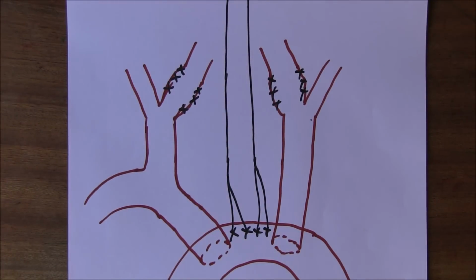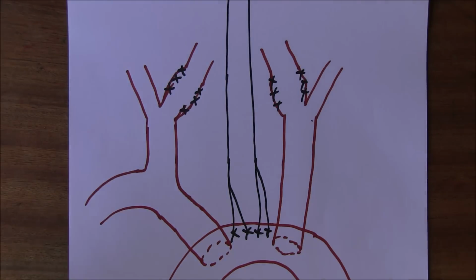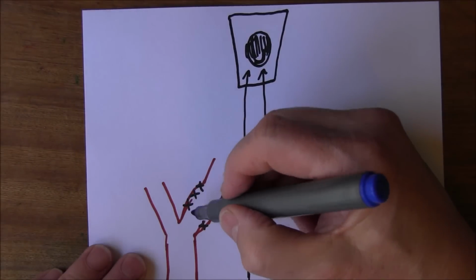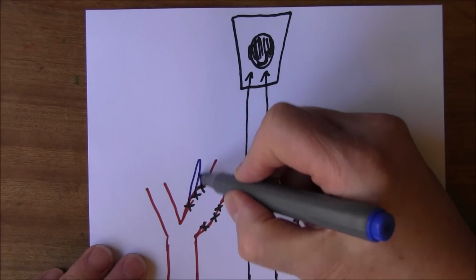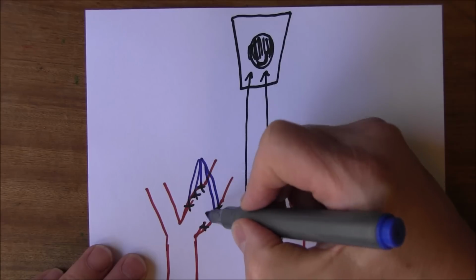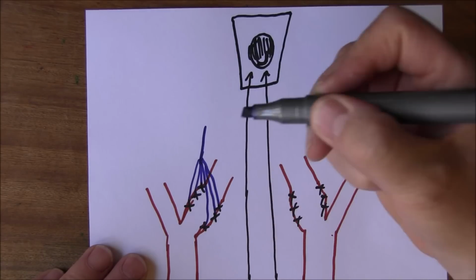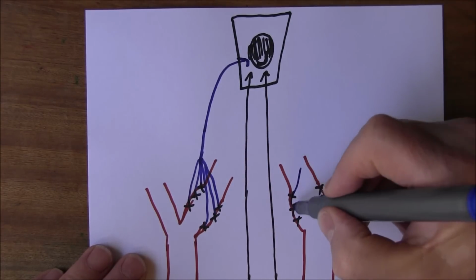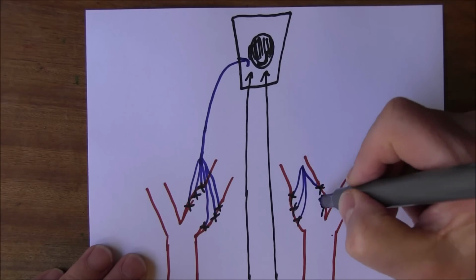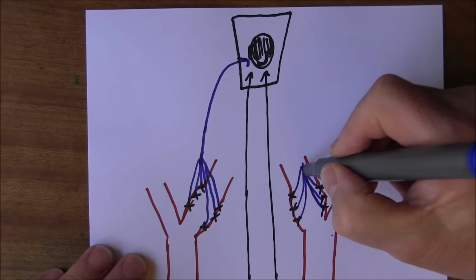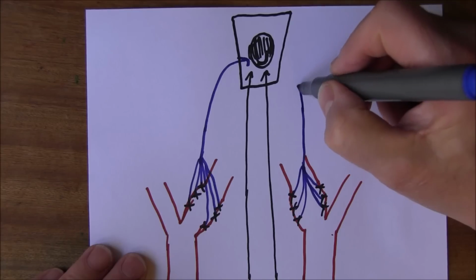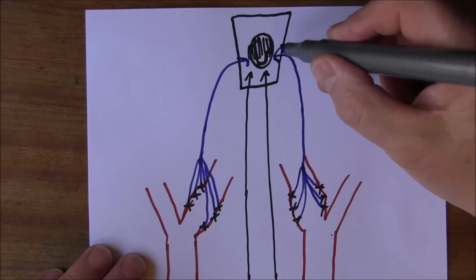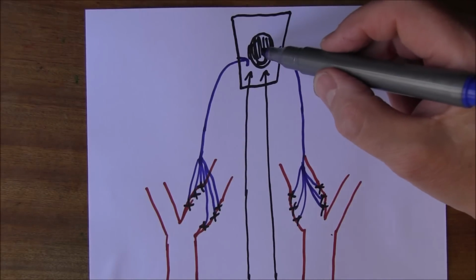And it's the same with the baroreceptors. These are going to collect together as well, and sensory nerves are going to go up, taking information into the cardiac and the cardiovascular center. So the cardiovascular center is there.